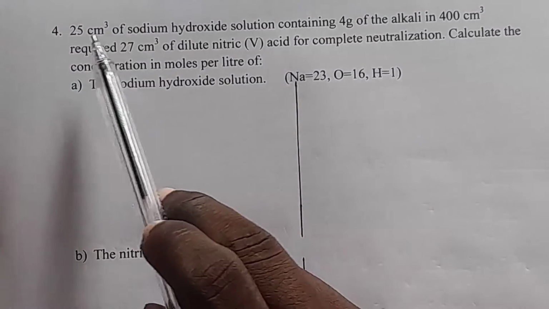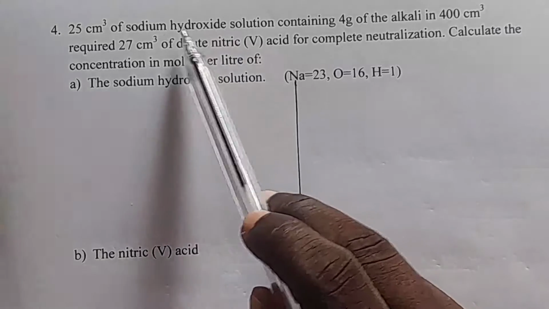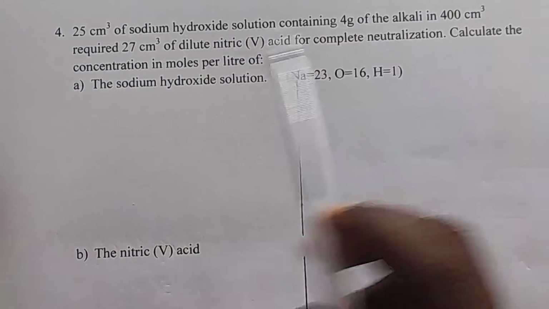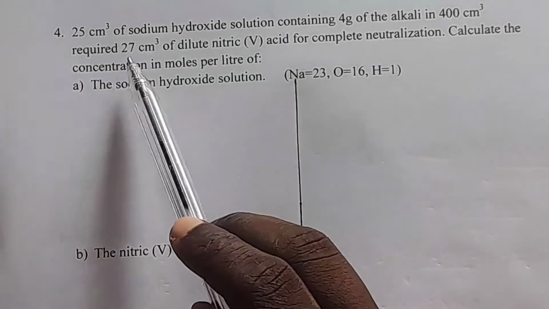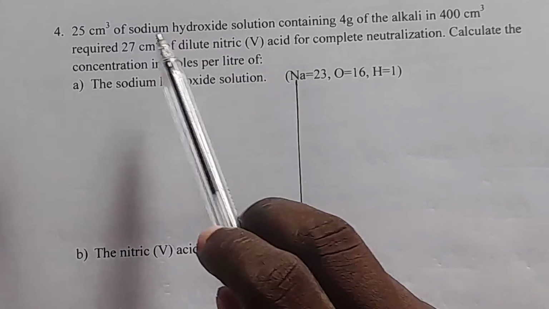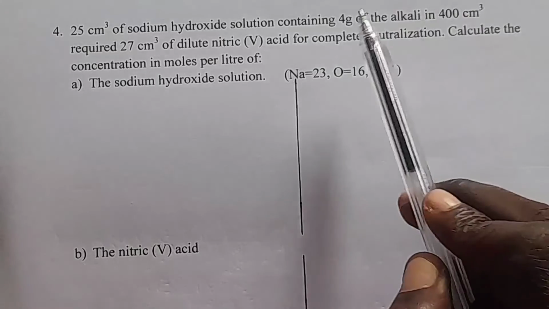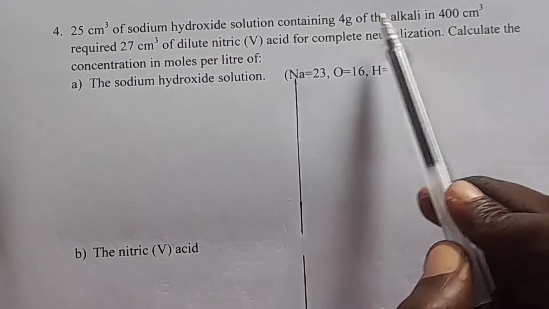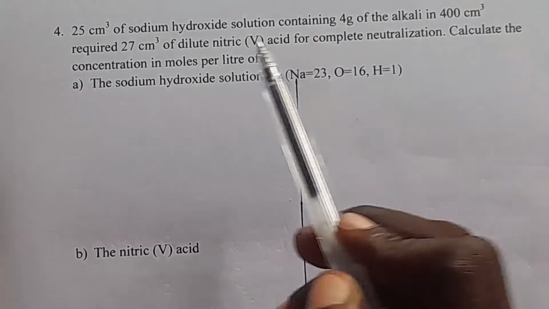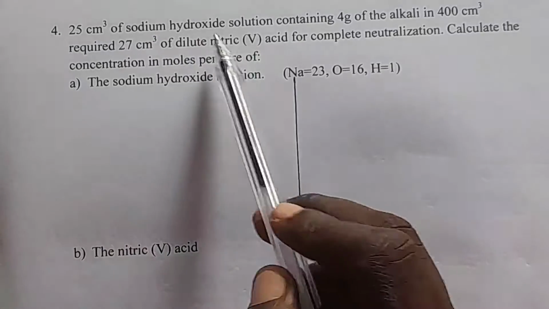So here, the information that I have on sodium hydroxide is 25 centimeter cube of sodium hydroxide solution containing 4 gram of the alkali in 400 centimeter cube, and the other side is for nitric acid. In this question, the standard solution will be sodium hydroxide because we can have its concentration. That means 4 gram of sodium hydroxide was dissolved in 400 centimeter cube. So nitric acid will be the analyte because we have the volume. We don't have the concentration.